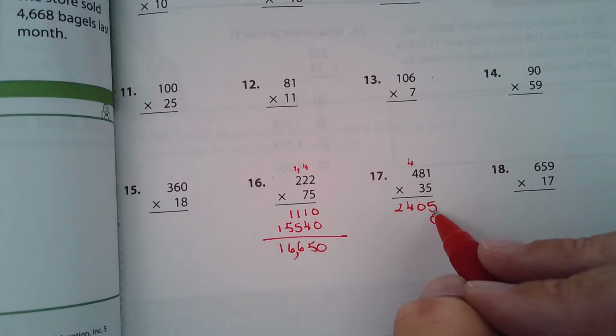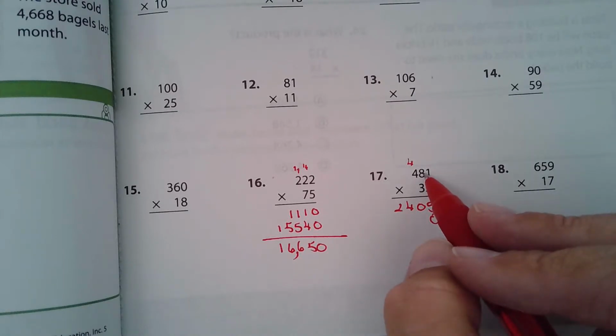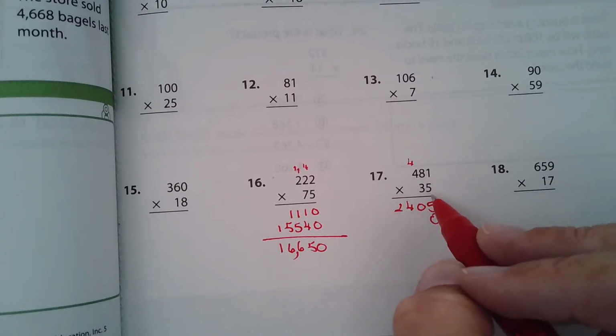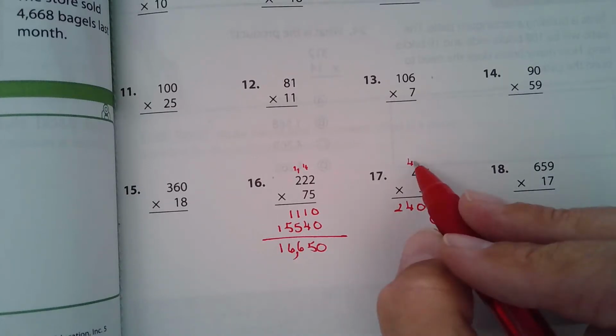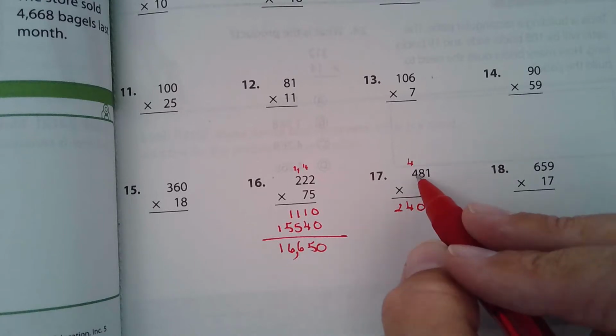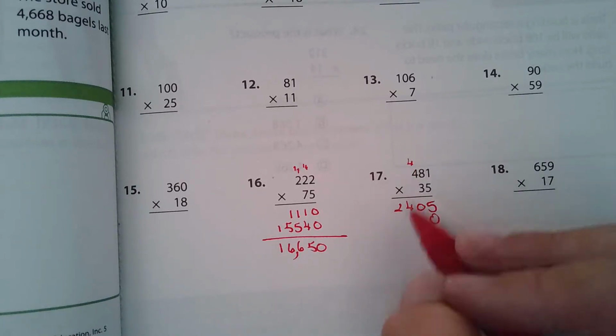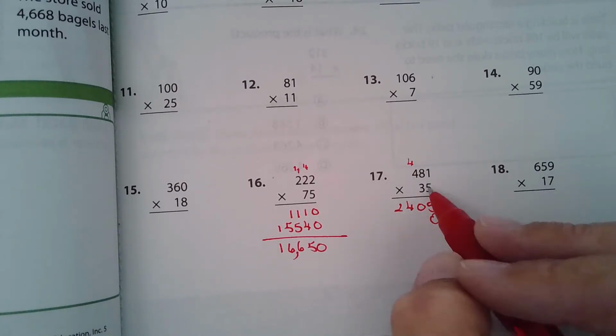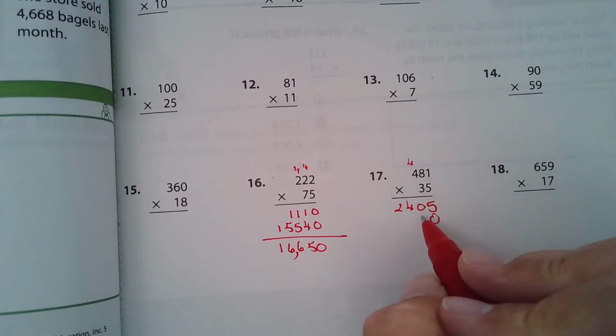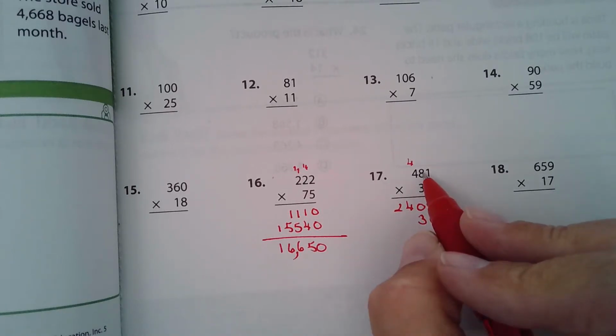Let me back up if I went too fast. 5 times 1 is 5. 5 times 8 is 40. Okay. Put down the 0, carry the 4. 5 times 4 is 20, plus 4 is 24. 3 times 1 is 3. 3 times 8 is 24.